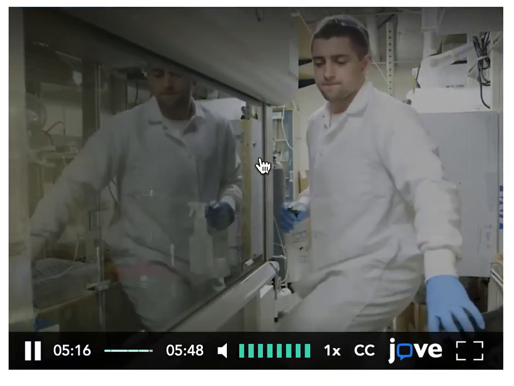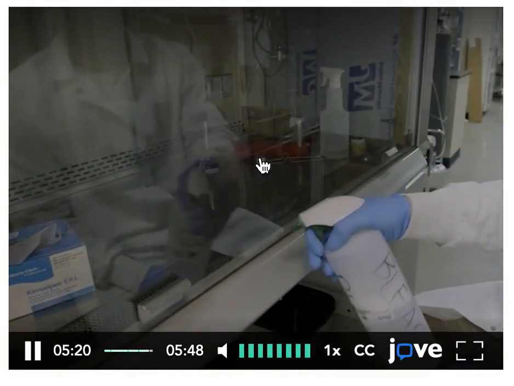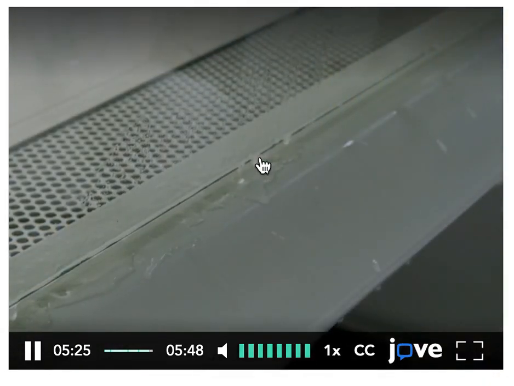Perform regular maintenance on the laminar flow cabinet. Check for leaks by coating sensitive areas like the sash edges with a soap solution, which will bubble at the sight of escaping air.